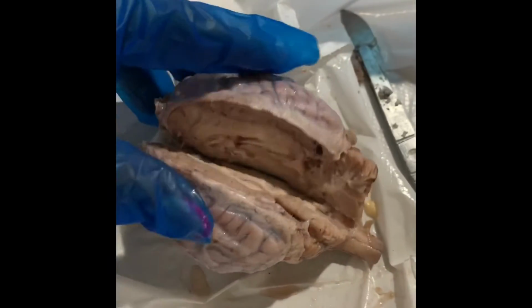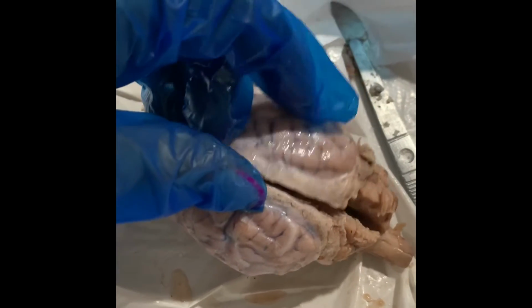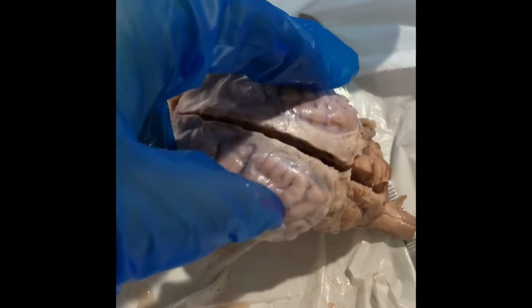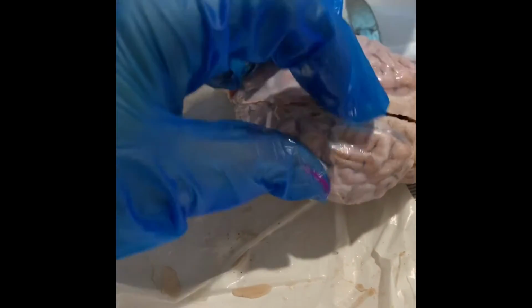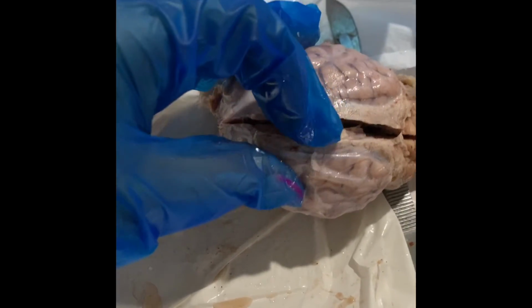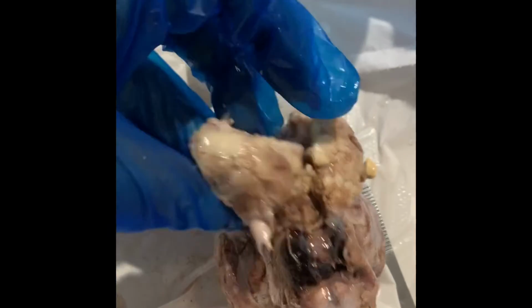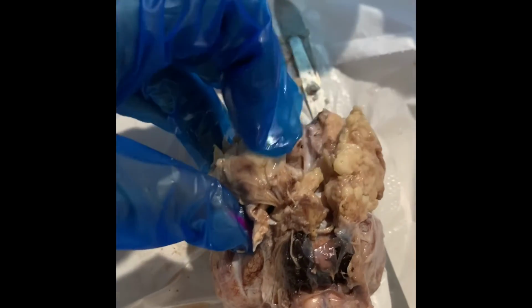Going over the first structures of the brain, we have the dura mater, which is the hard covering around the brain. Then we have the right and the left cerebral hemispheres, along with the longitudinal fissure and the transverse fissure, which would be the transverse line. Then we have the olfactory lobes, which we can see if we turn the brain around, and it should be the lobes at the top.